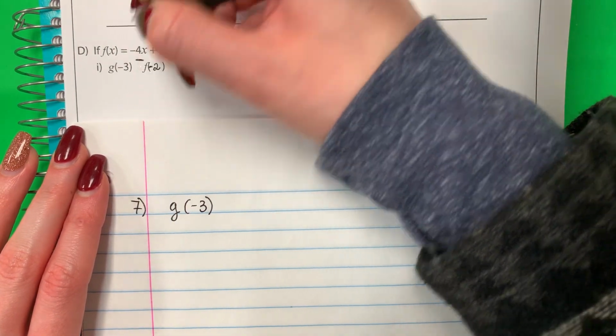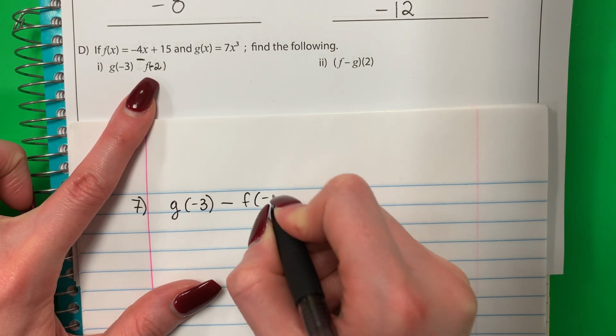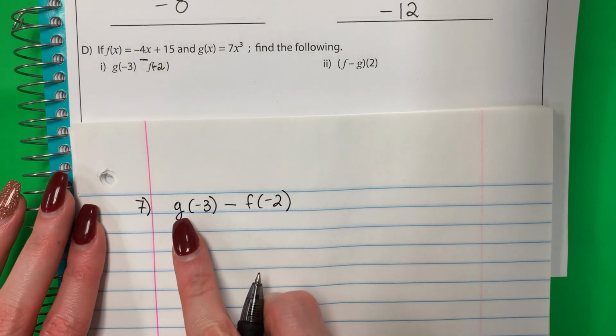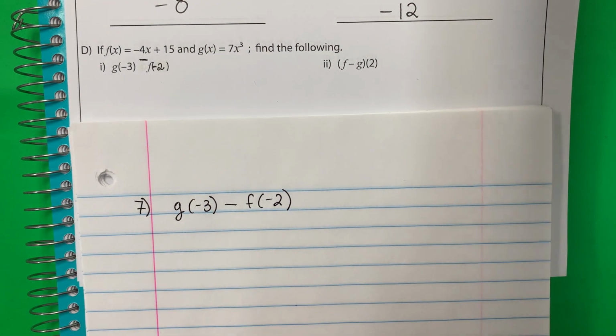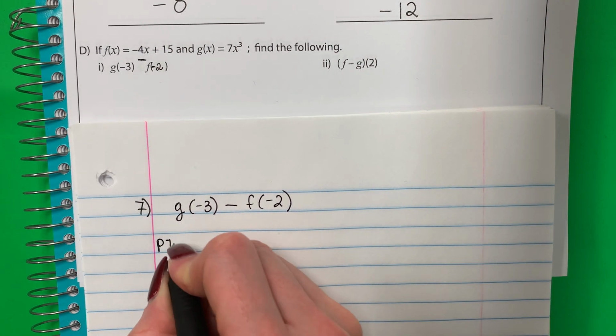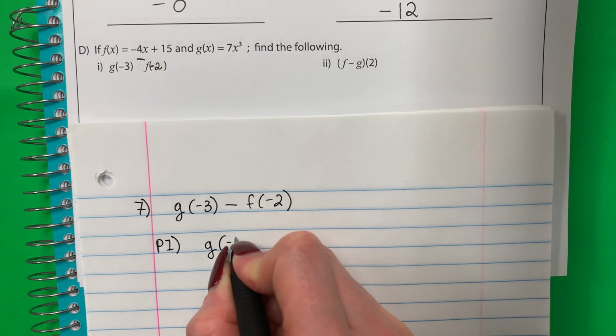Let's make it a minus, okay? So g of negative 3 minus f of negative 2. Okay, let's do it like that. All right, so first, this is going to be a 3-parter, es 3 partes. Part 1, I need to find g of negative 3. Necesito encontrar g de negativo 3.